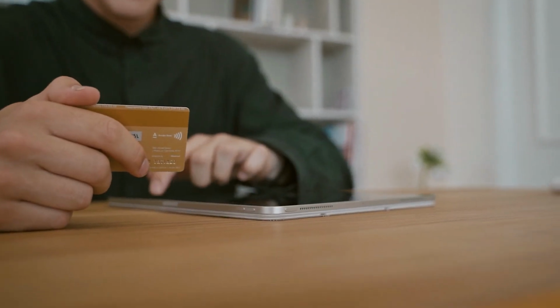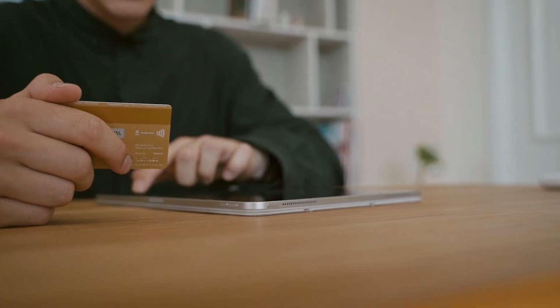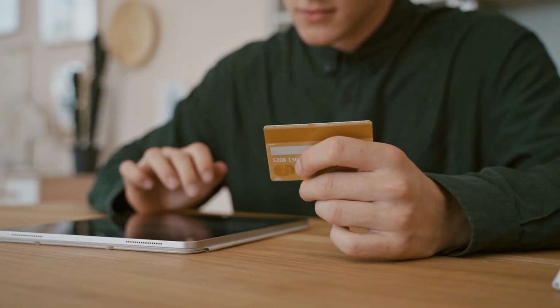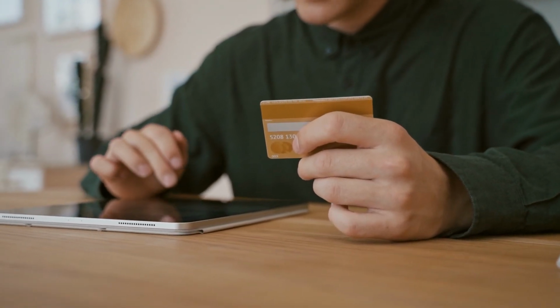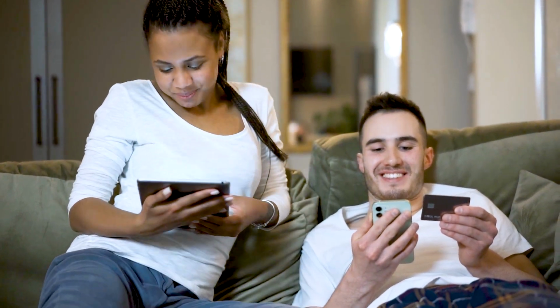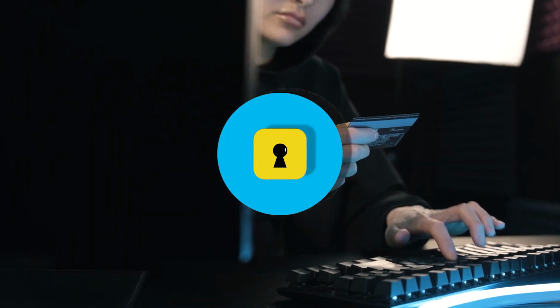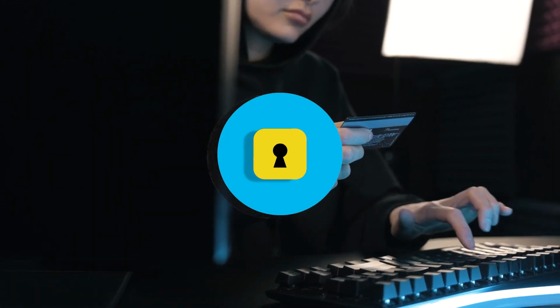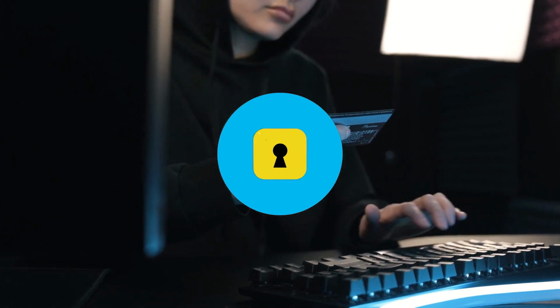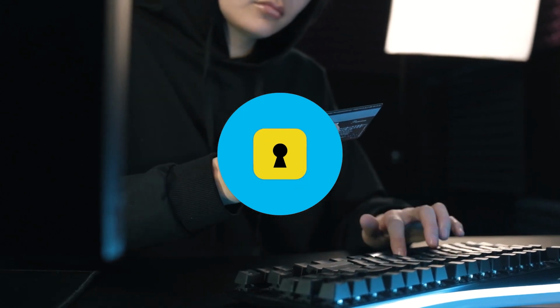Now, let's talk about why traders love using credit and debit cards for their deposits and withdrawals. It's all about convenience and wide acceptance. Plus, the added security features and fraud protection offered by card issuers give traders peace of mind.